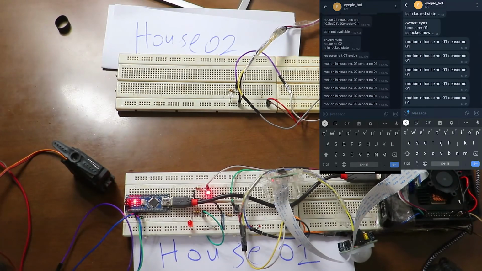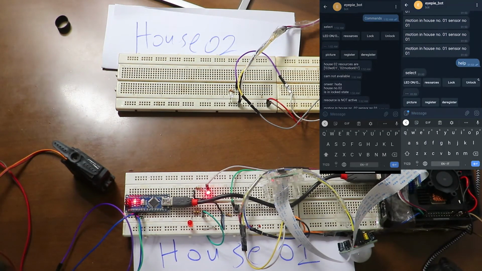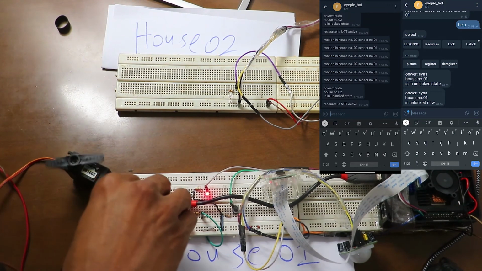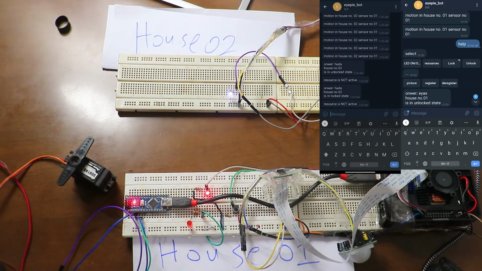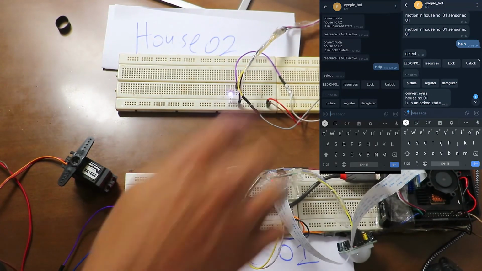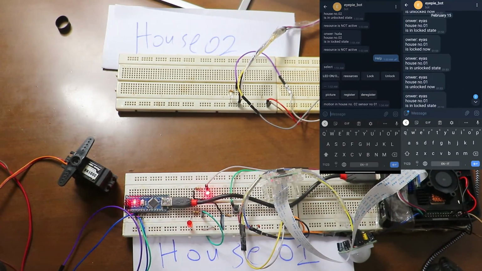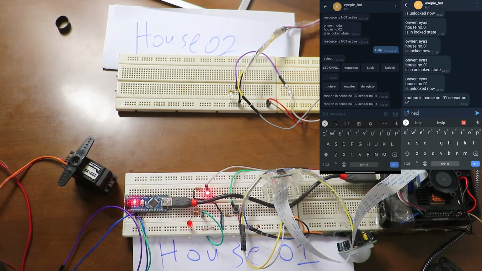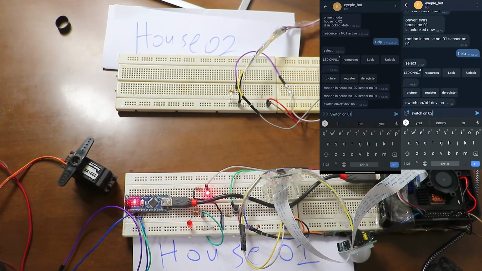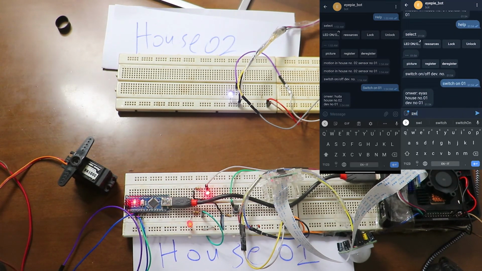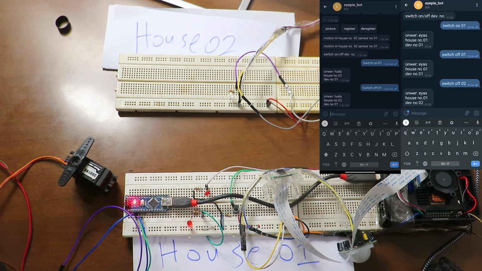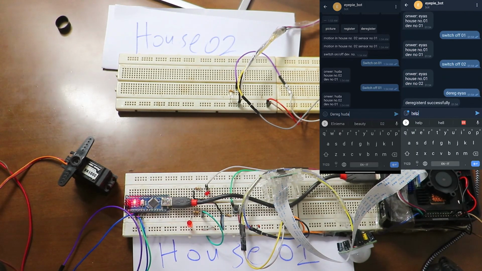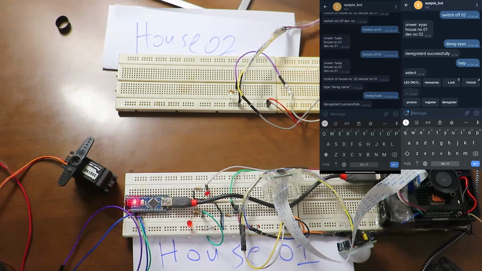By selecting lock, the house will be in a locked state and the user will know if there is any movement inside the house. The house can have no actual lock, but if the house is in a locked state, it will notify the user of any movement. If a person who's not registered to a house tries to use the house, then he will be denied.